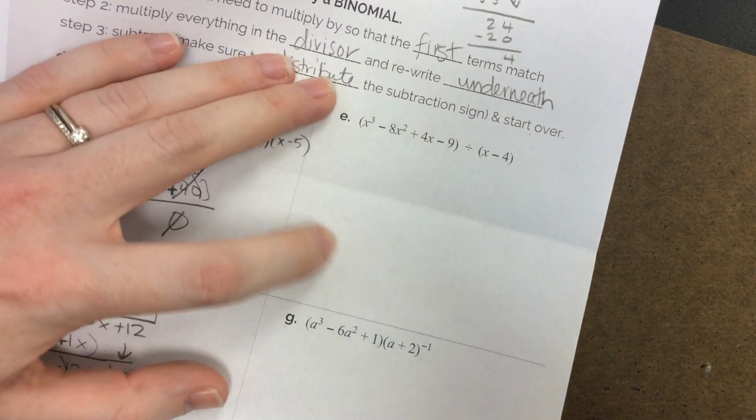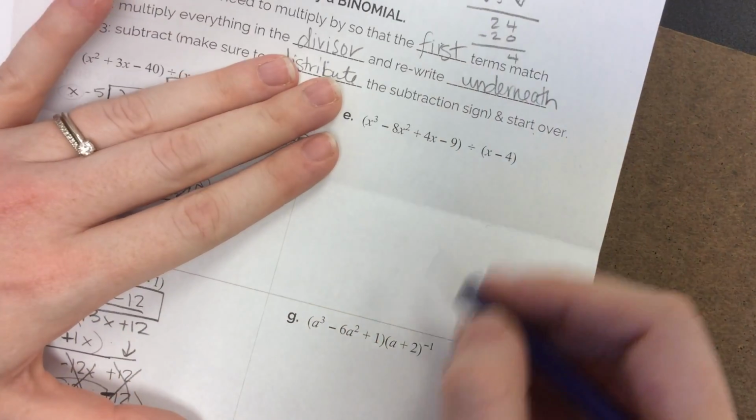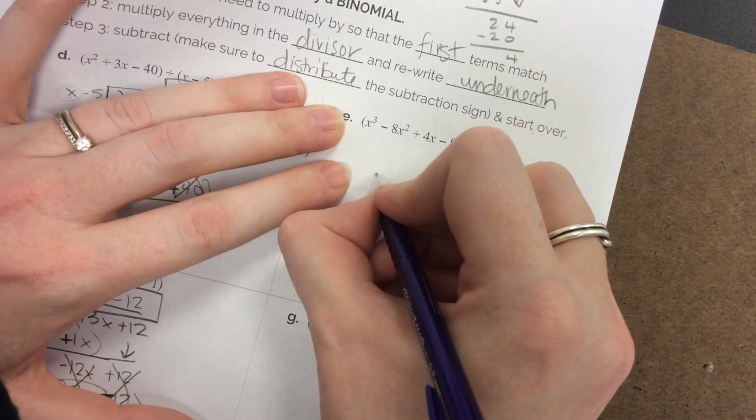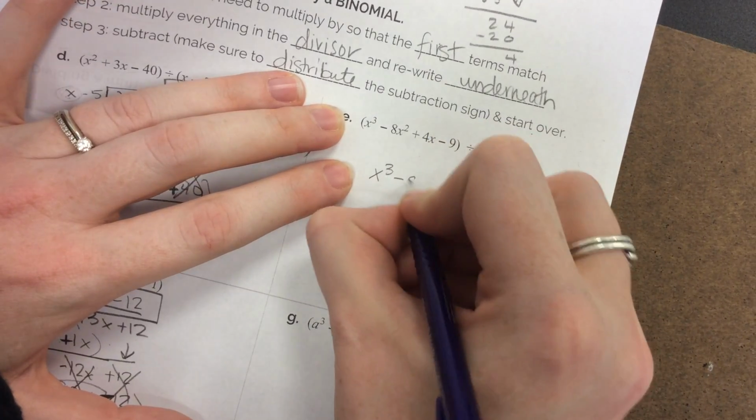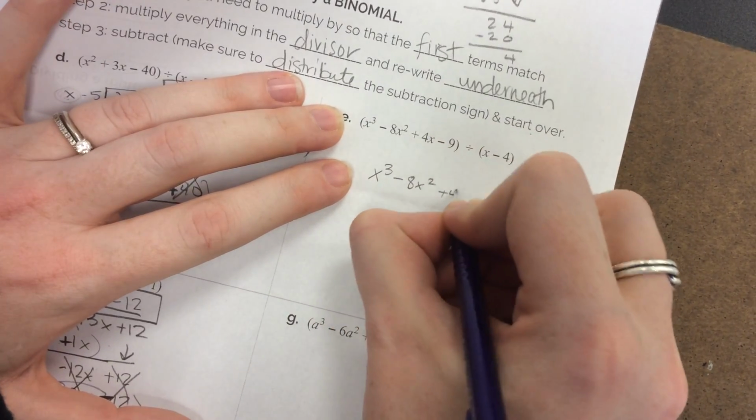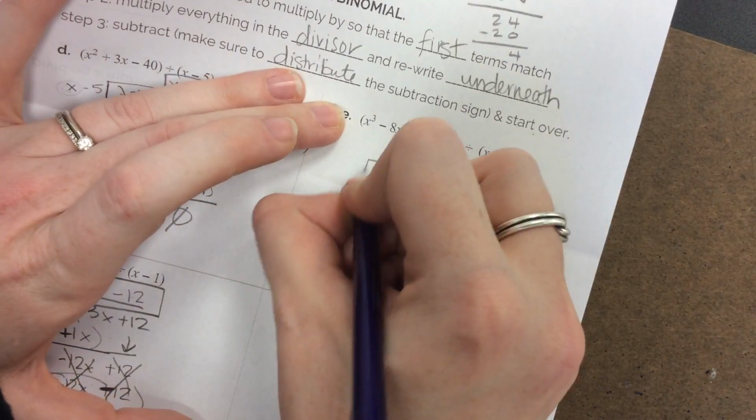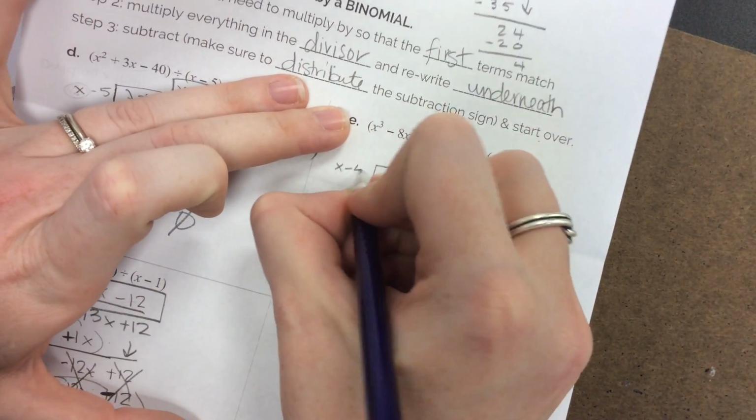Okay. Let's do two more. This one, both of these are going to give us a remainder, and we'll talk about what you do here. So you got x cubed minus 8x squared plus 4x minus 9, all divided by x minus 4.